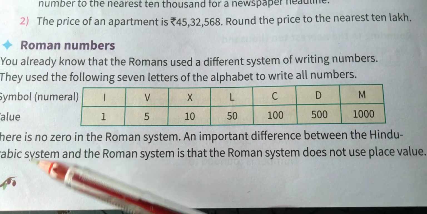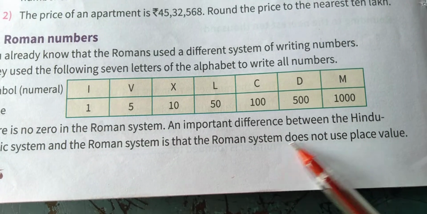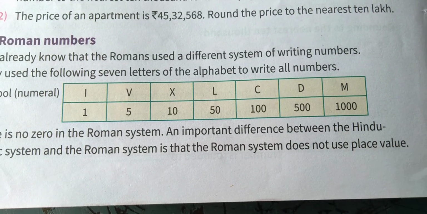Then, there is no zero in the Roman system. The Roman system does not use place value.